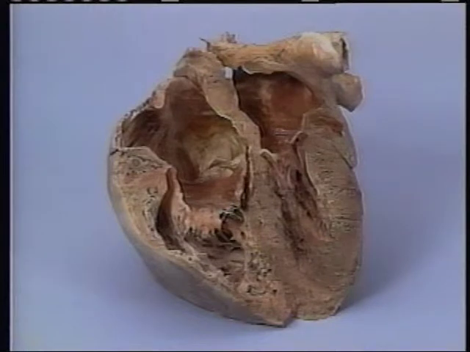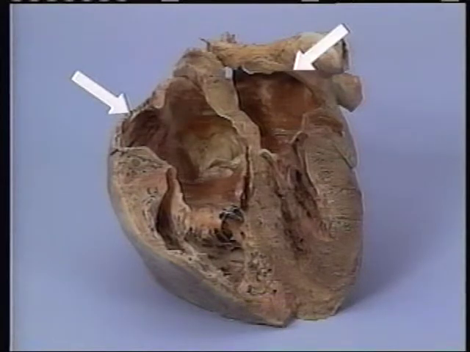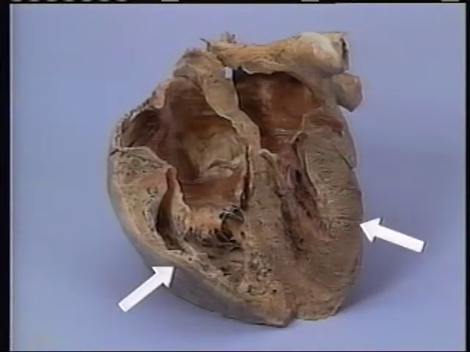This specimen has been dissected so that we can view the four chambers of the heart and compare the muscular walls surrounding them. The chambers are the right atrium, the left atrium, the right ventricle, and the left ventricle. There is a difference in the thickness of the cardiac muscle layer which forms the walls of these chambers. In general, the atrial walls are thinner than those of the ventricles, and the myocardium of the left ventricle is thicker than that of the right ventricle.